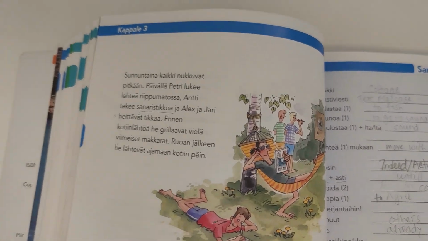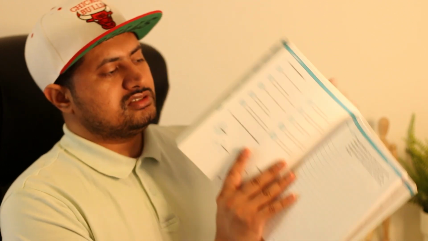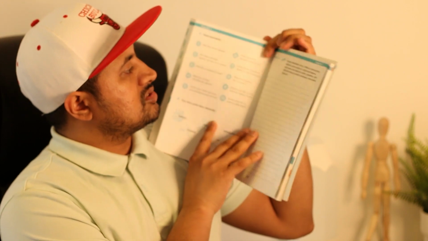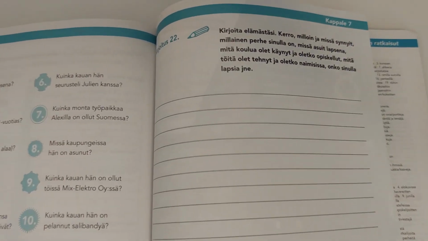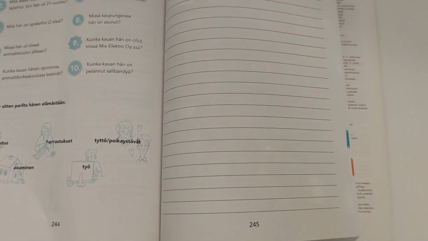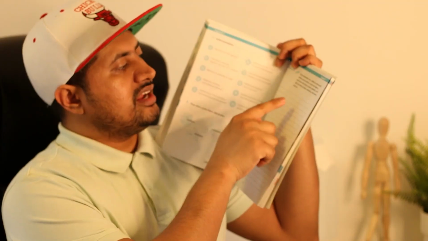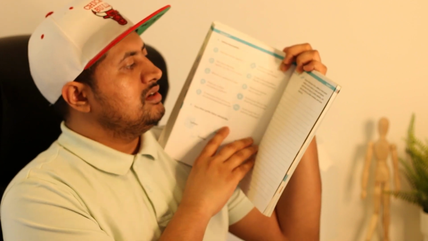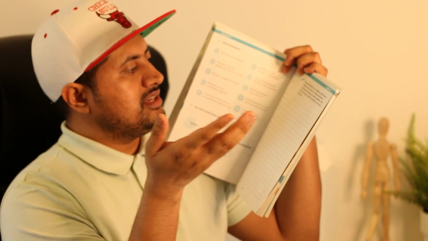And then there is another example, Sivu 204 komenta visi. Yes, Sivu 204 komenta visi, harjoitus 22, kirjoita elämästäsi. Kerro milloin ja missä synnyit. So when and where were you born? Millainen perhe sinulla on? What kind of family do you have?